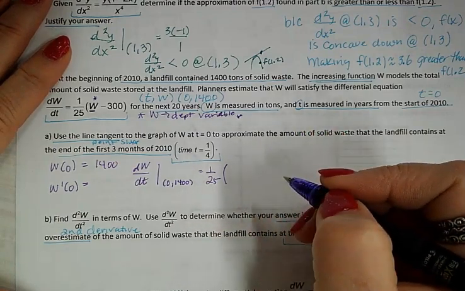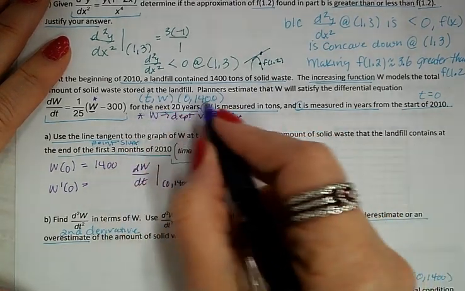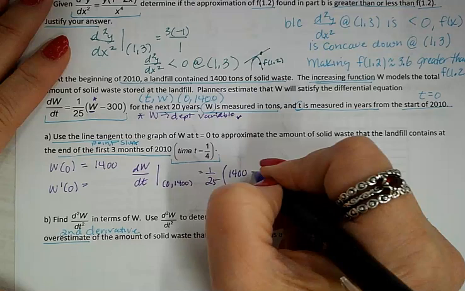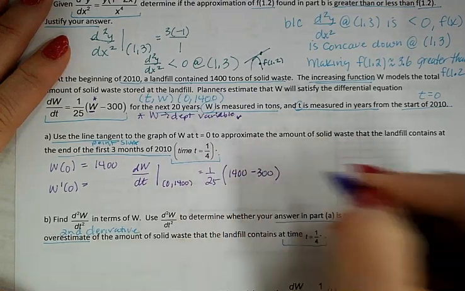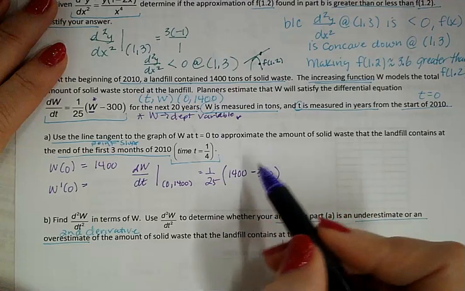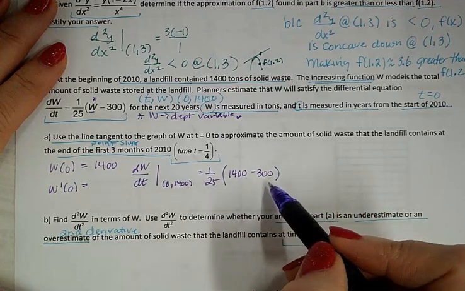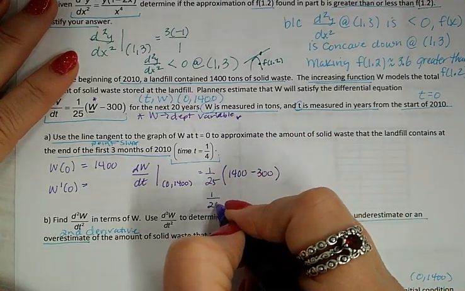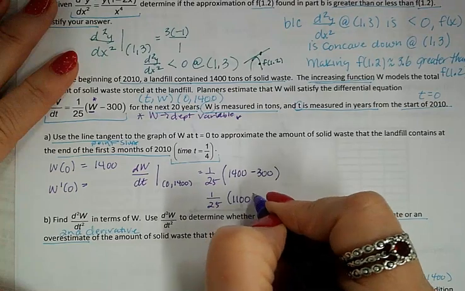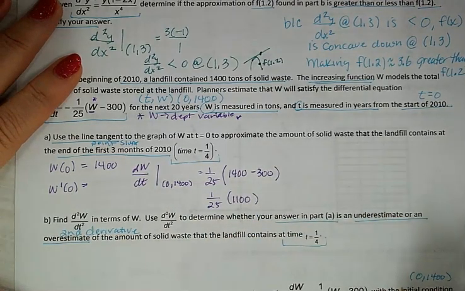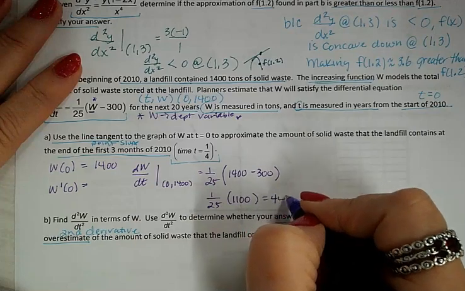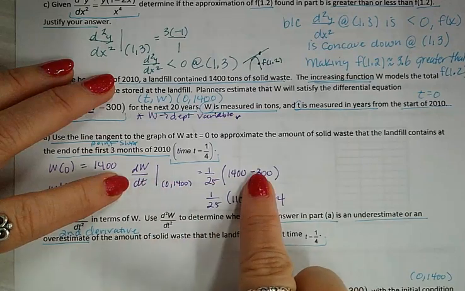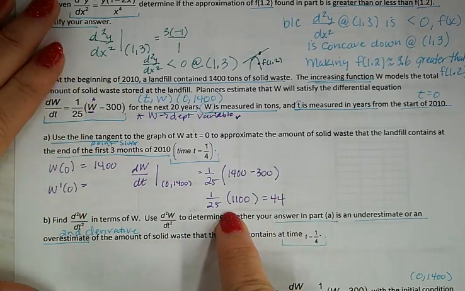Sometimes you can get lost in a problem and make silly mistakes, so I always go back to where I wrote out what my points are in the beginning. That's just me. So I'm going to put 1400 minus 300 because that's what's in the equation. If I do 1400 minus 300, that's going to give me 1100. So I have 1 over 25 times 1100, and 1/25 of 1100 is just 44. So that's what this evaluation at this point is. I have my one equal line for this statement, and then my work proceeds below it.